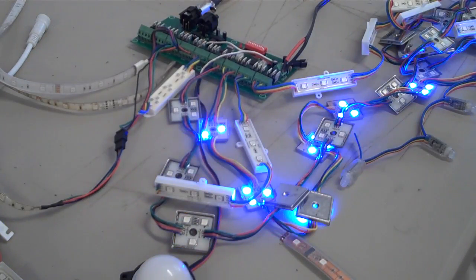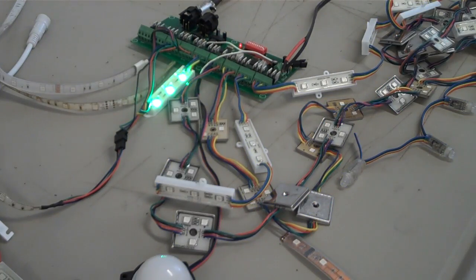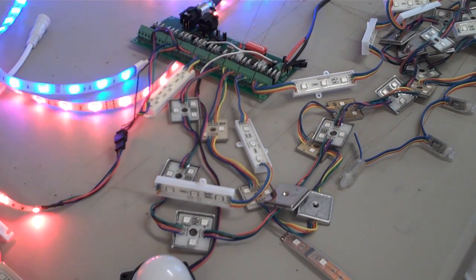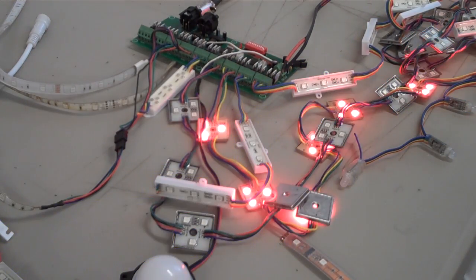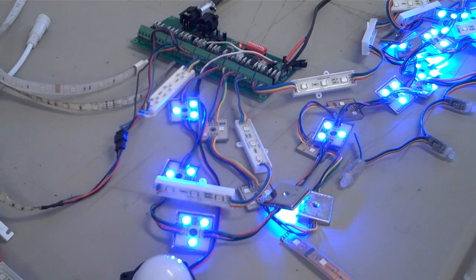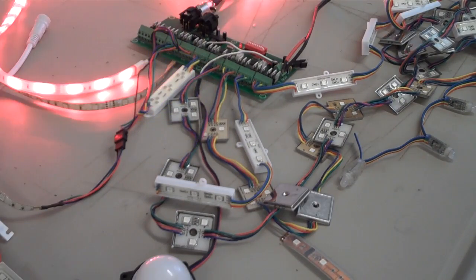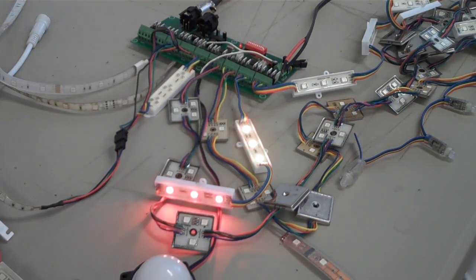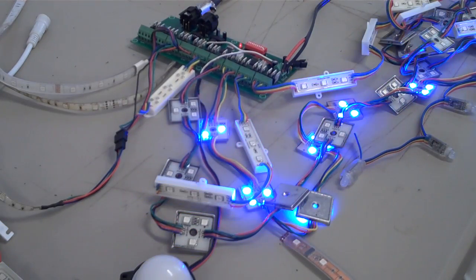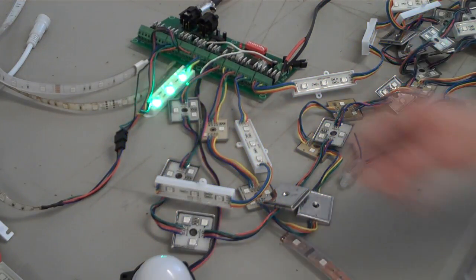What is RGB? RGB is an acronym for red, green, blue. Using these three primary colors, we're able to mix and create any secondary color we need. For example, if we need purple, yellow, pink, those three primary colors can be mixed together to perform those secondary colors.